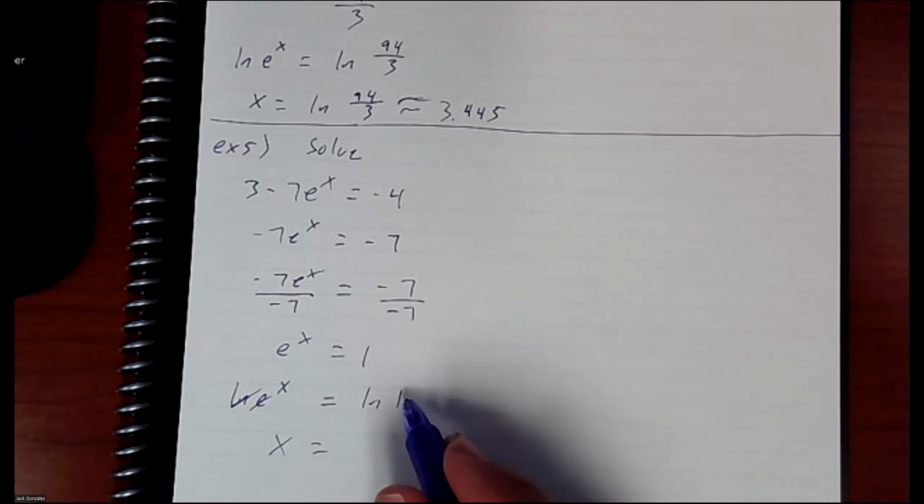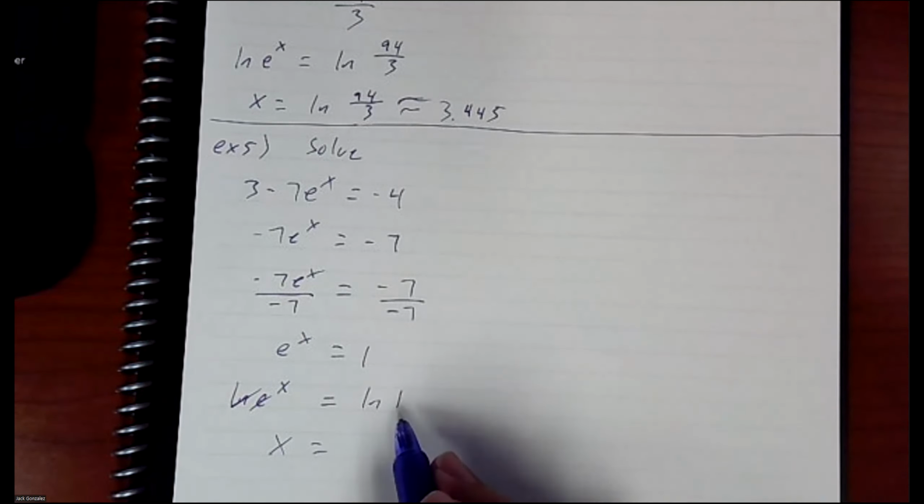So now we need to cancel the e. So introduce ln on both sides. So these are gone. ln of 1: last time we said the logarithm of 1 at any base is going to be 0. That's just by definition. It's the same true if it was -1.